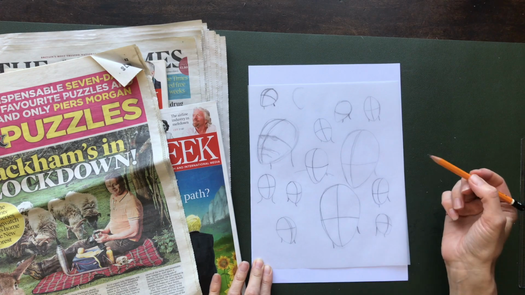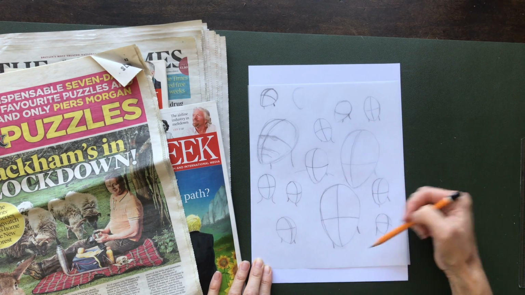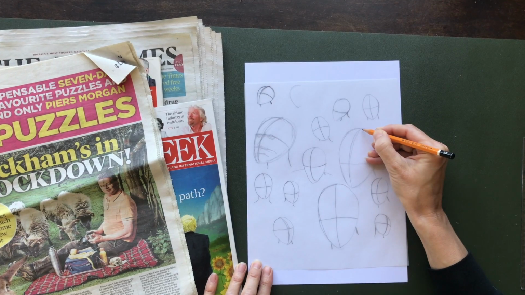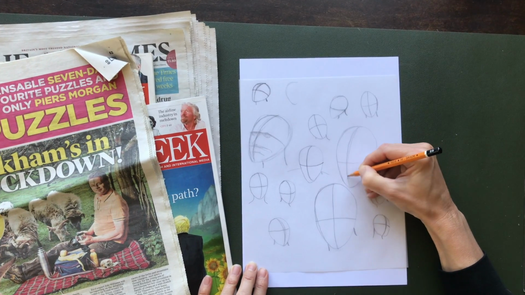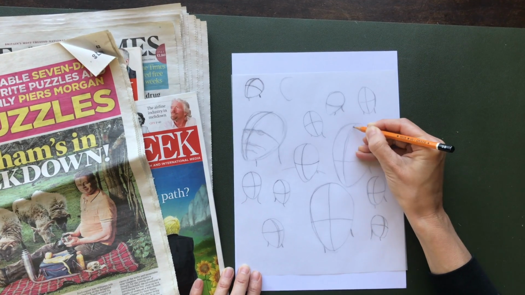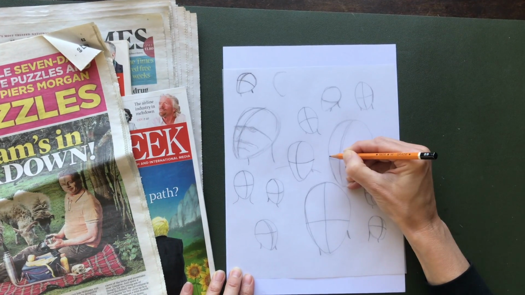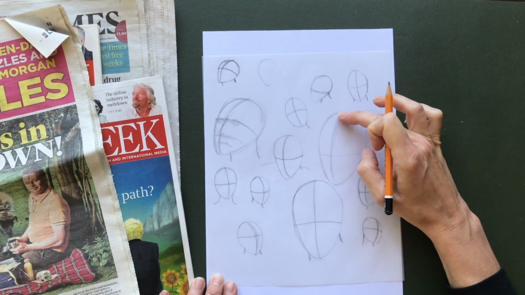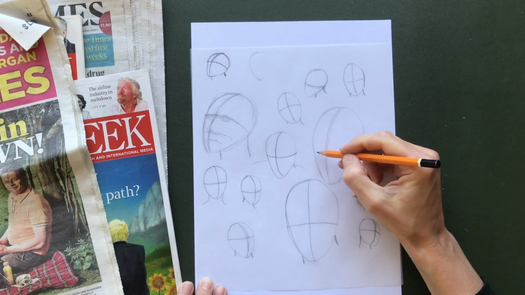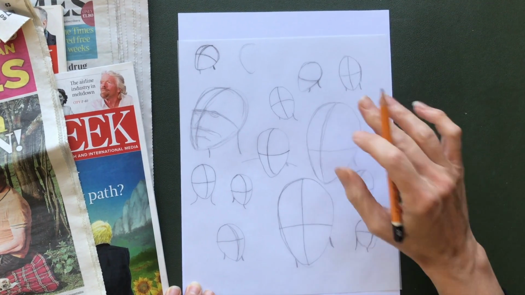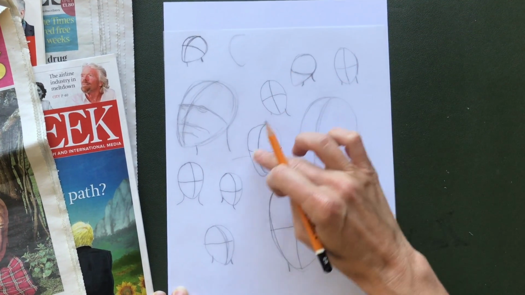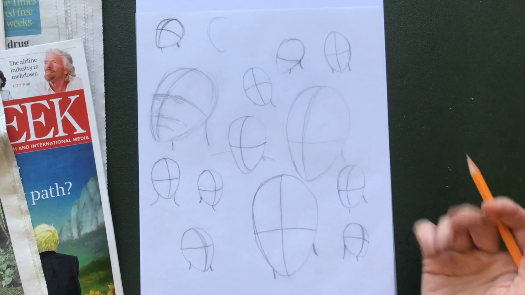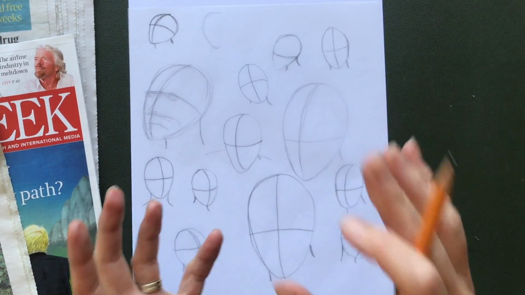So what I would like you to do is to create a whole page of egg shapes of people's heads, and try and see if you can find the front line right down the centre of the face and the eye line, which is halfway between the chin and the top of the head. And this is a really good exercise for working out how to draw faces from different angles, because you really get an understanding of the shape of the head.